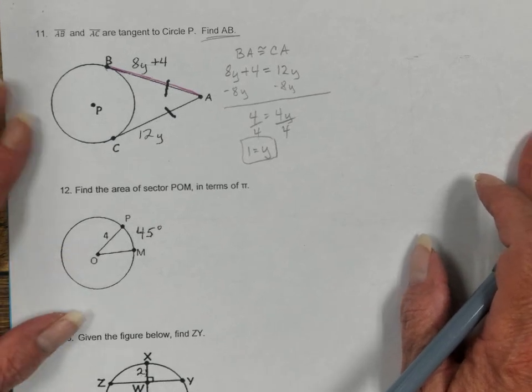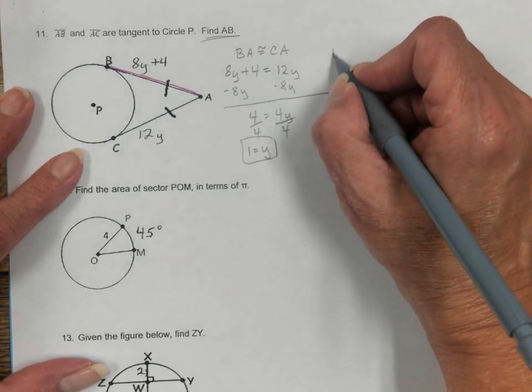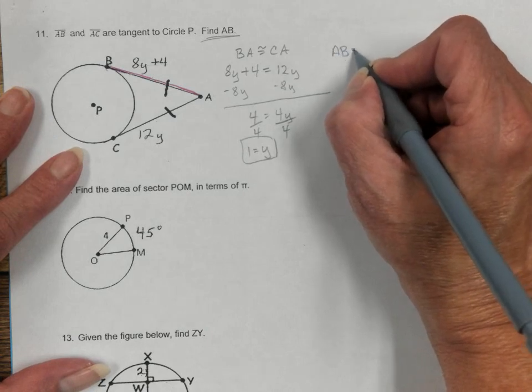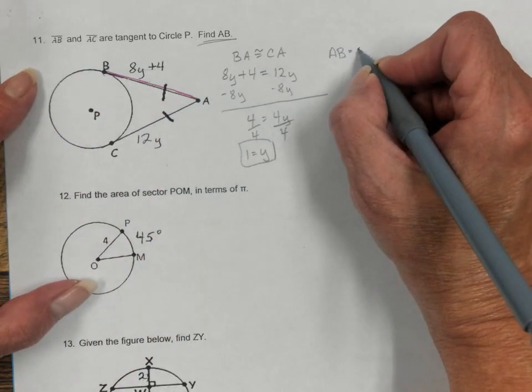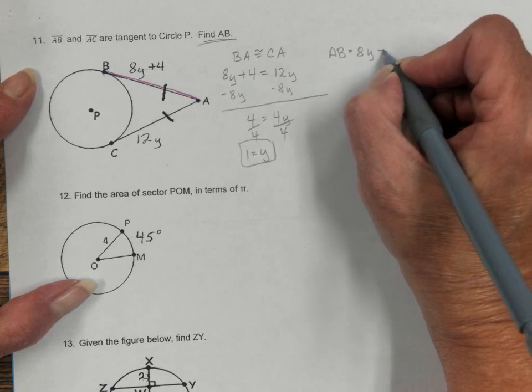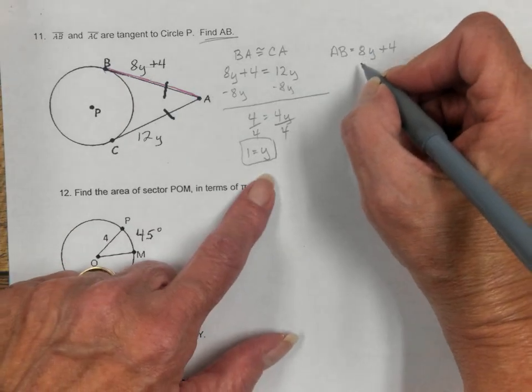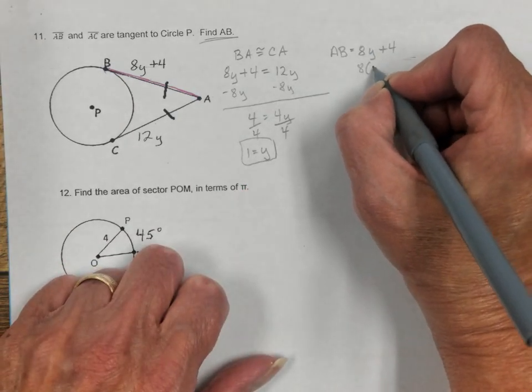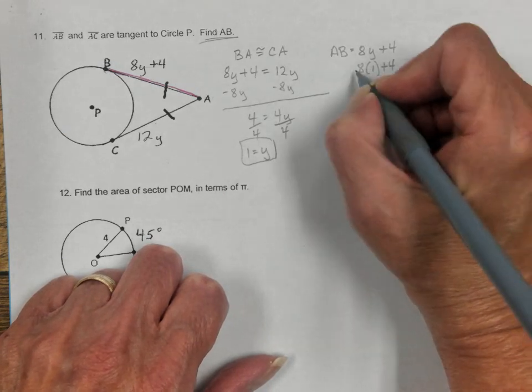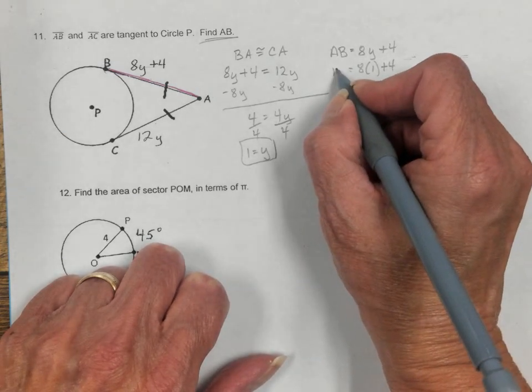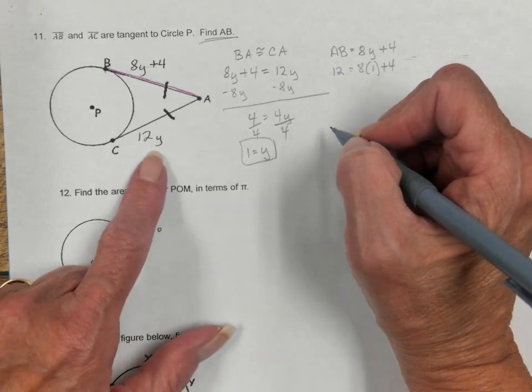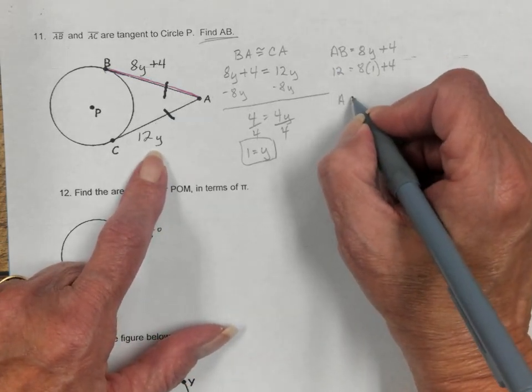But we shall persevere. AB is given to me as 8y plus 4. But I figured out y. So 8 times 1 plus 4 is going to give me 12. I'm going to double check my work.